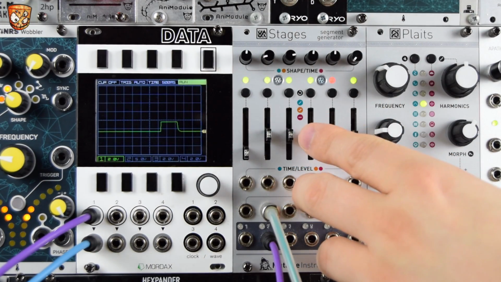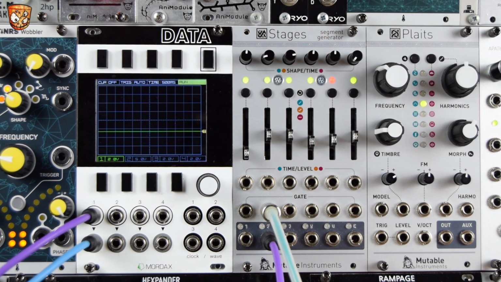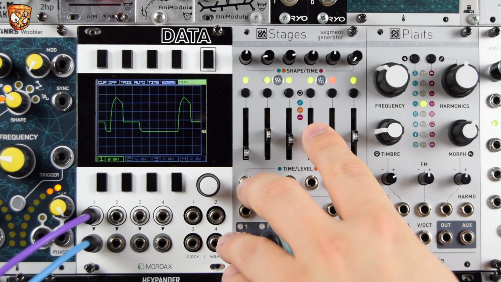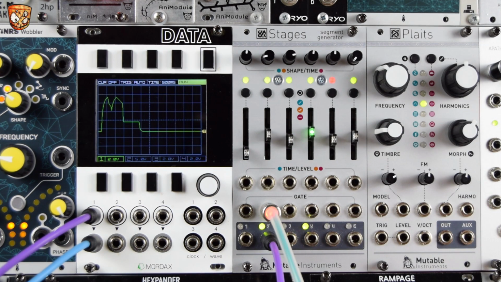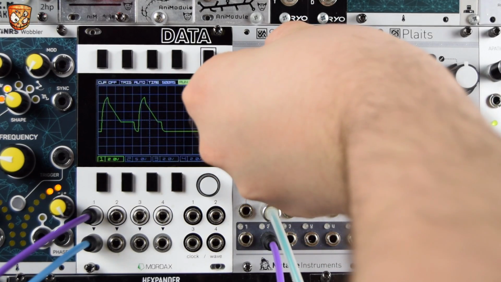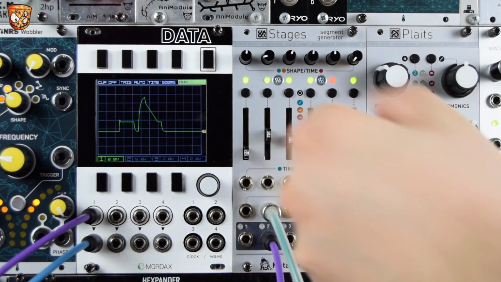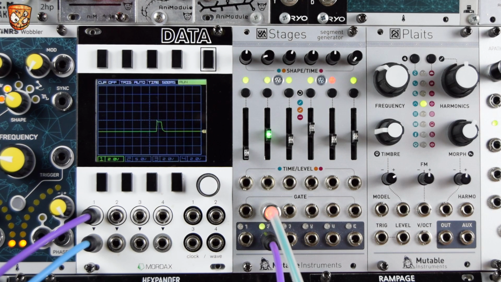Let's make slightly quicker decay times for both. Let's have a faster decay and a longer decay. Gonna get that breakpoint a little bit lower, slightly longer decay there.